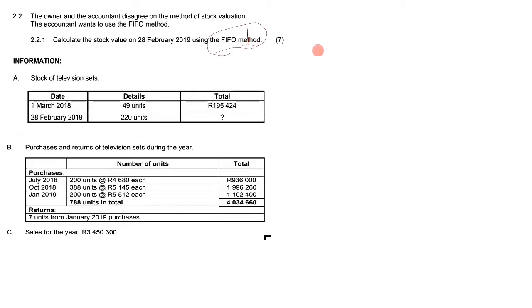Now guys, when you calculate the value of closing stock using the FIFO method, you need to check the table of your purchases. FIFO method is bottom up, right? So our first month will be what? January. Our second month is October. And then our third month is going to be July 2018.